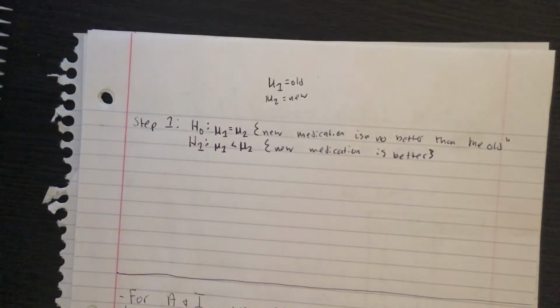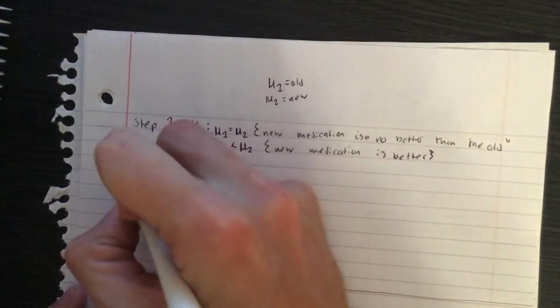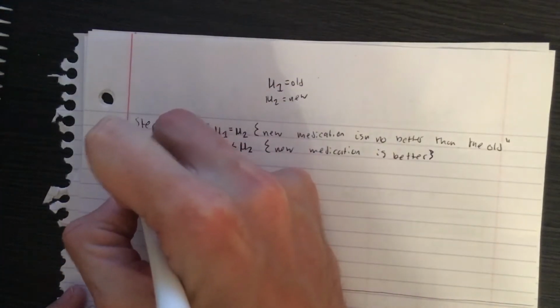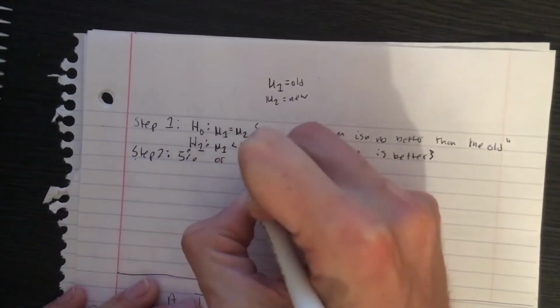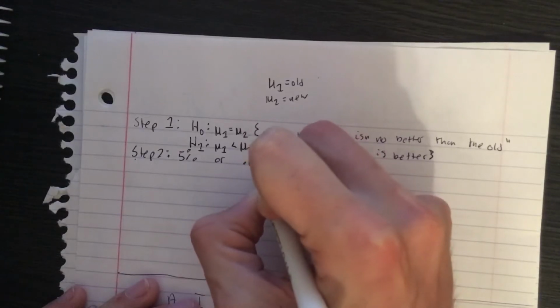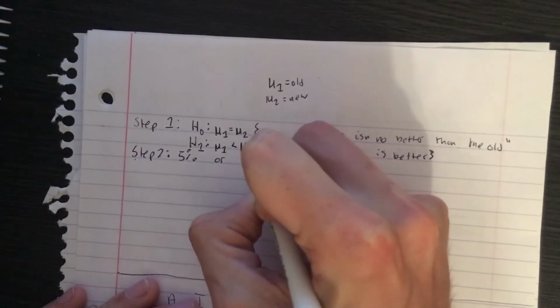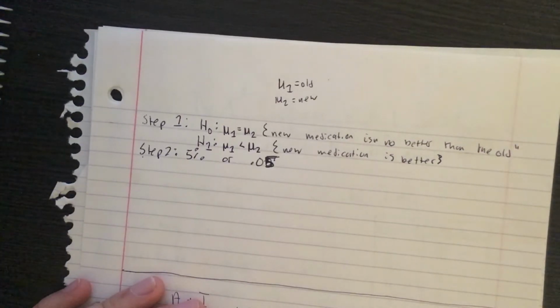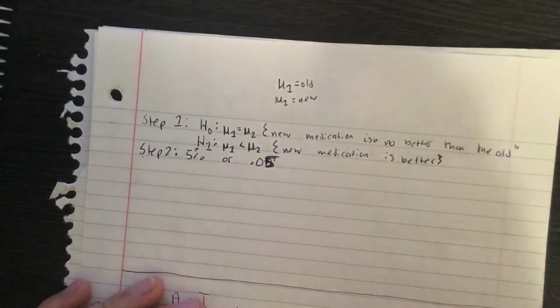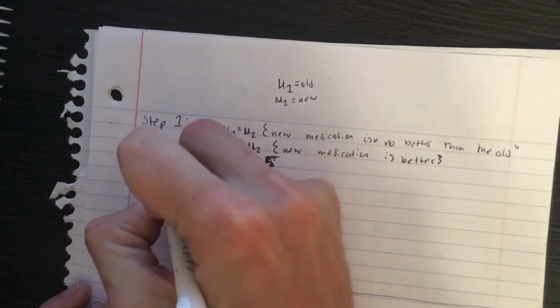So after we do that, the problem here said the significance level. So the significance level that we were cool with was 5%, or it was 0.05, excuse me. It's a little ugly, but it'll work. So now what we've got to do, we've got to figure out what the test statistic is here.